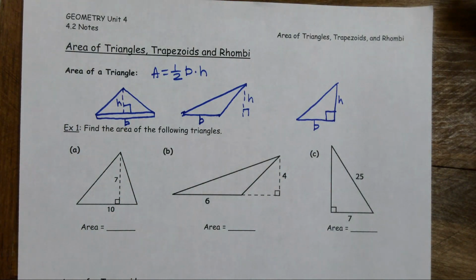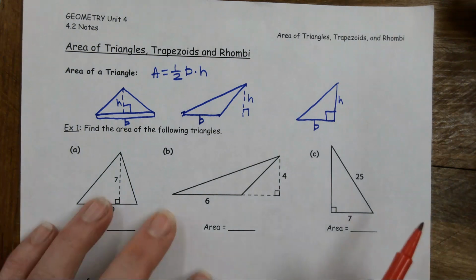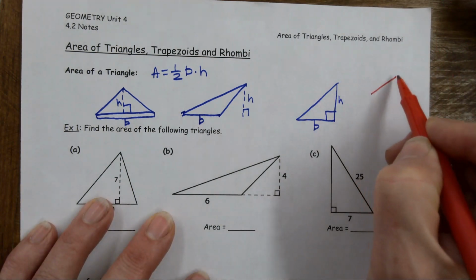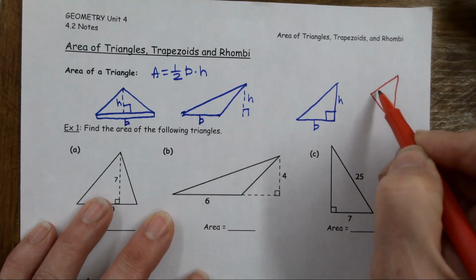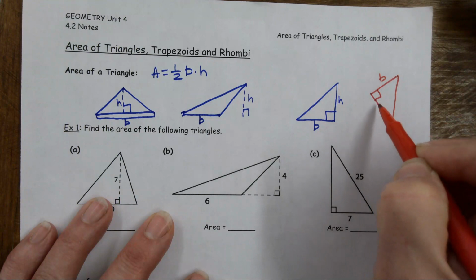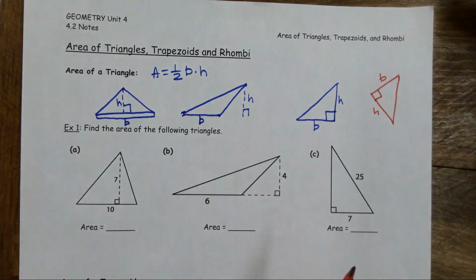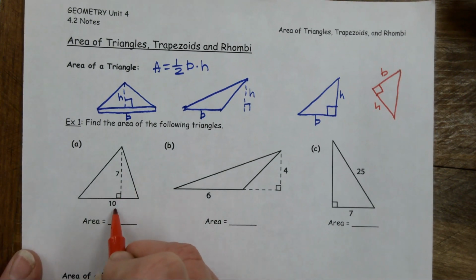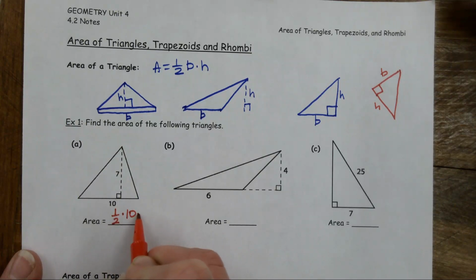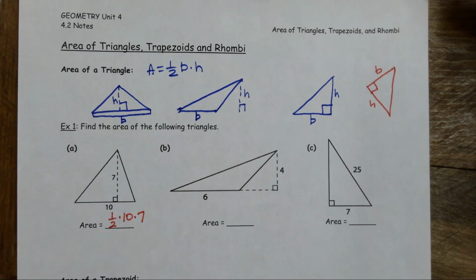One last kind of comment. It can be flipped any way. It's just whatever two sides surround the right angle. Okay? So these formulas are going to be pretty basic for today. What's my area? 1/2 times 10 times 7. Plug it in your calculator, get your area.